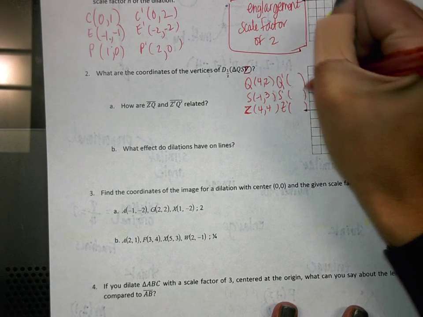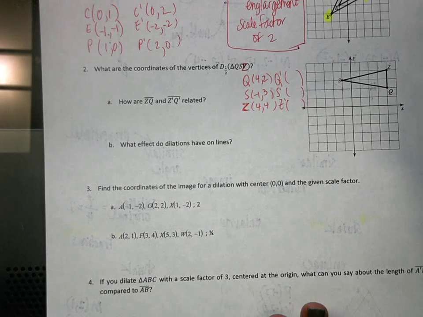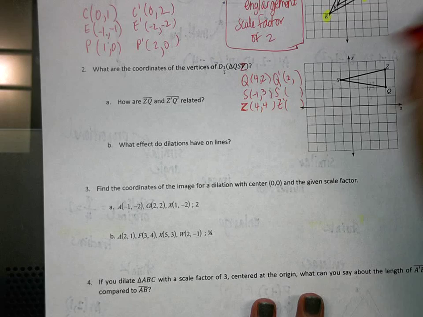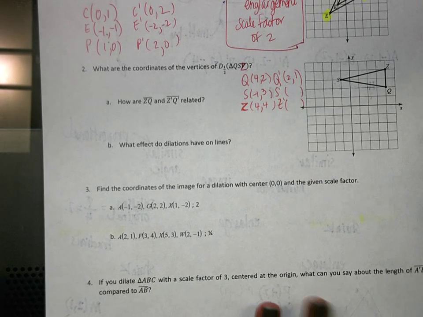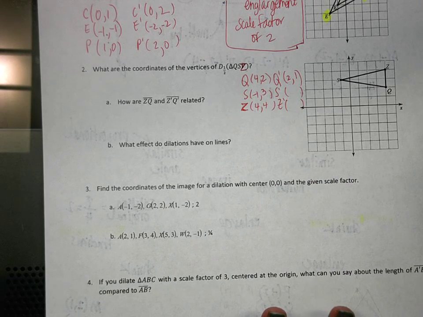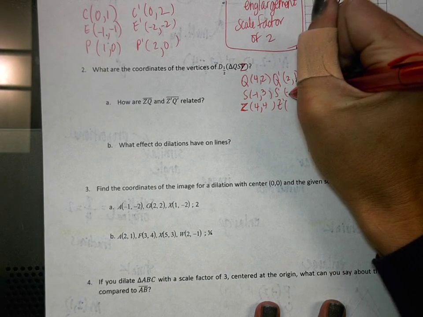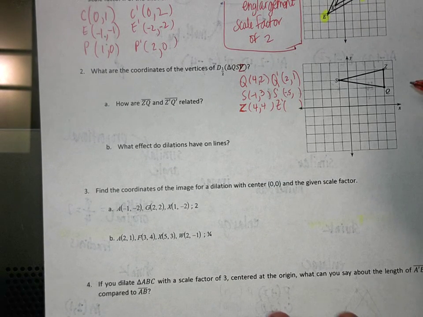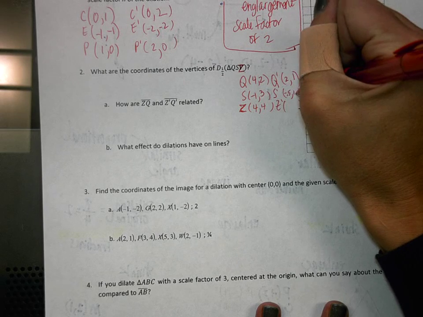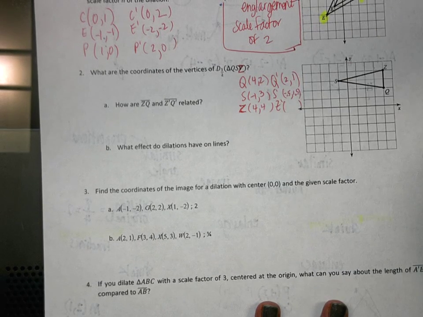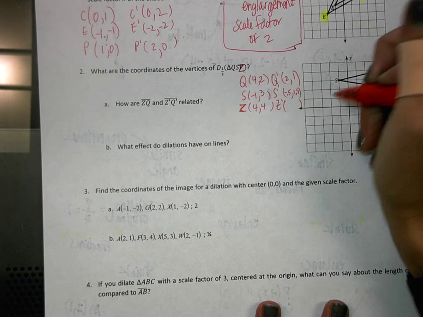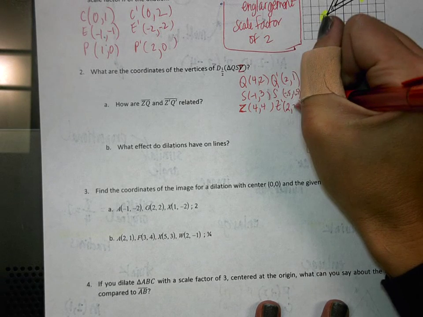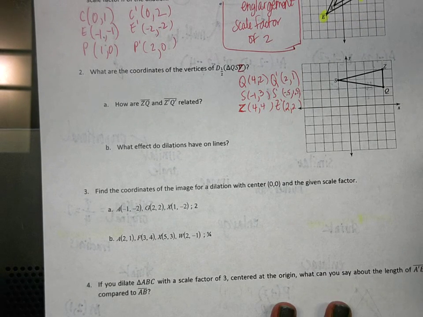Okay, so 4 times 1/2 ends up making 2, and 2 times 1/2 makes 1. Okay, when I go -1 times 1/2, you get what? -0.5. And then 3 times 1/2 will make what? 1.5. And then my Z prime, when I multiply each of those by 1/2, it'll be 2, 2. So let's go ahead and plot those points.